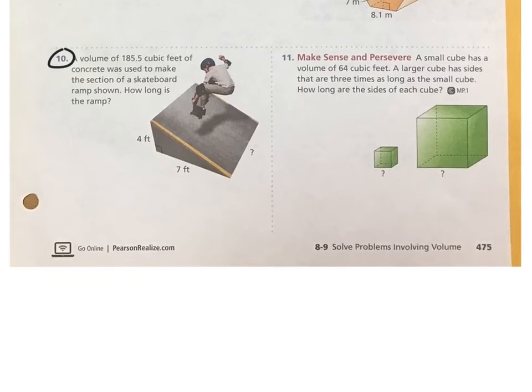A volume of 185 and 5/10 cubic feet of concrete was used to make the section of a skateboard ramp shown. How long is the ramp? So I notice here on the picture that they put a question mark here along this side, meaning we don't know how long that ramp is. What we do know is we know the volume of the ramp, and we also know the dimensions of the base, and that's this piece here. So let's go ahead and work backwards to find the length of that ramp.